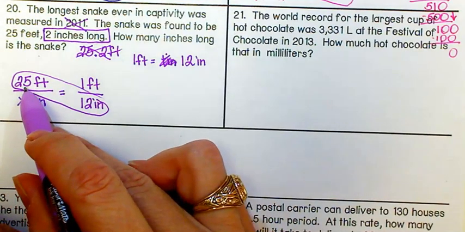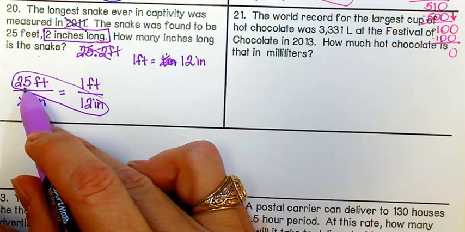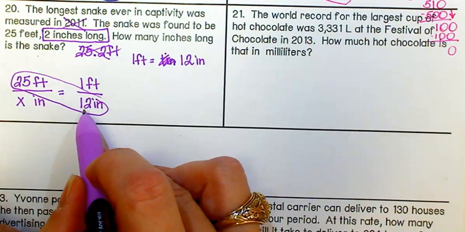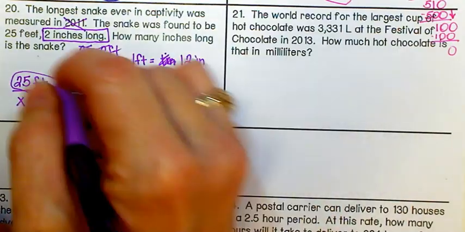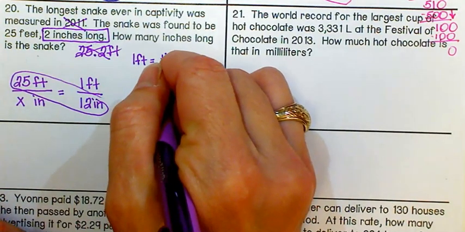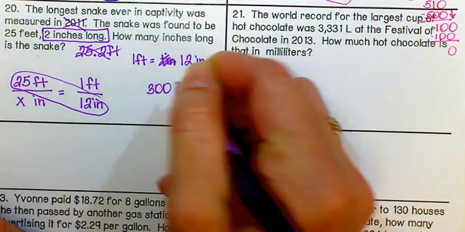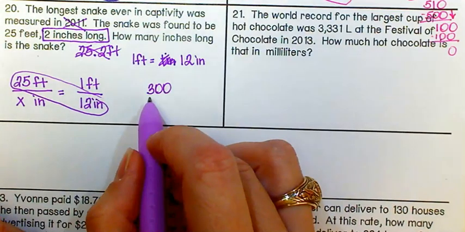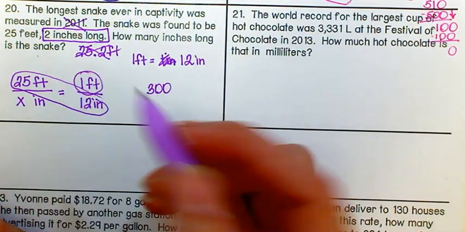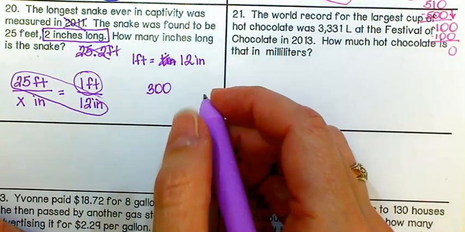Well, 25 times 4 is 100. And that's 3 times as much. So 25 times 12 is going to be 300. If you don't believe me, you can multiply it out. And then I just divide by 1, so I really don't have anything left to do.